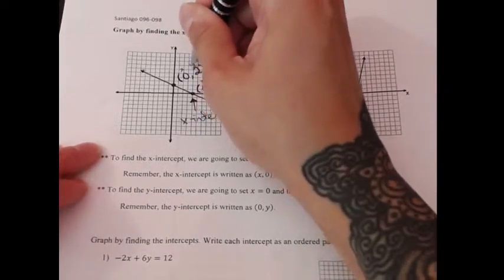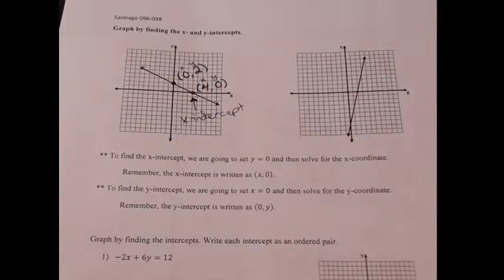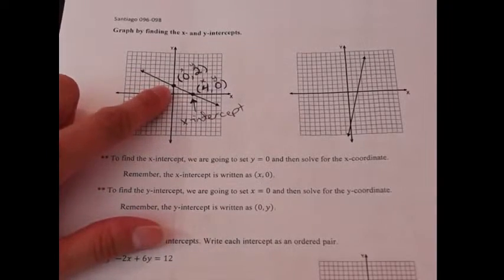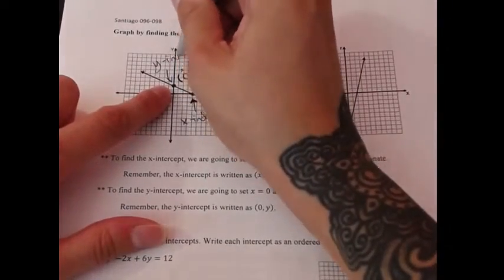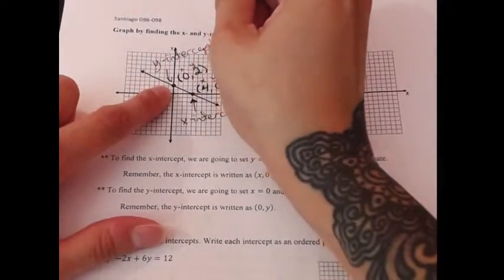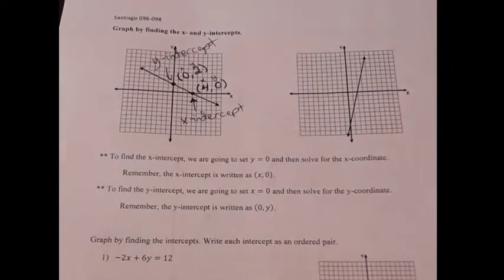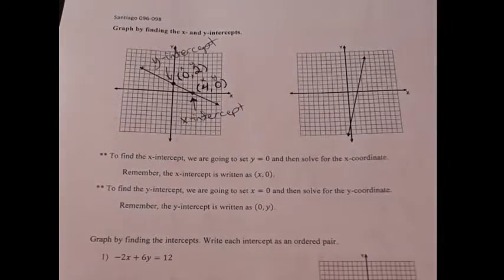Again, x, y. Every ordered pair is in alphabetical order. So that point is 0, 2. This point represents the y-intercept, where your line intersects the y-axis. Where the line crosses the y-axis, that is where your intercept will be located.